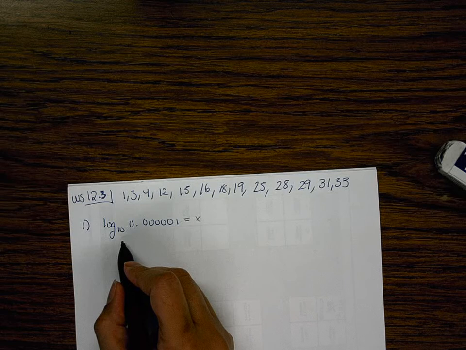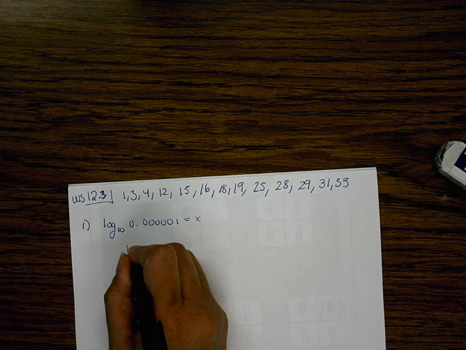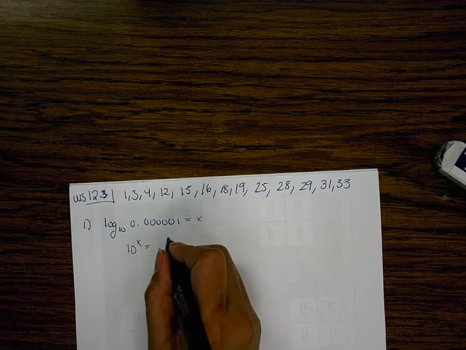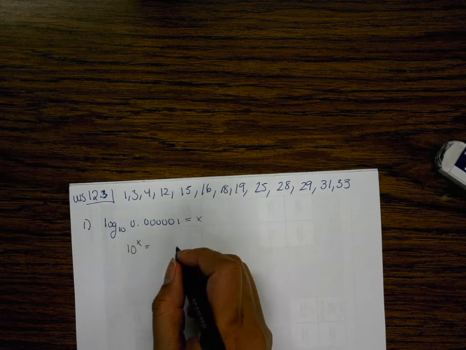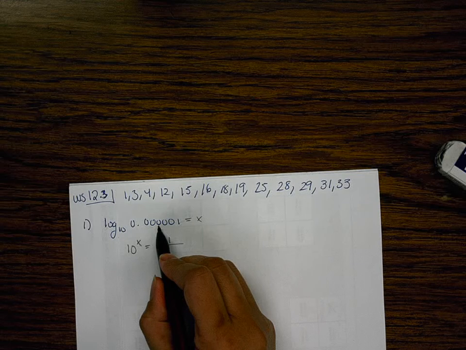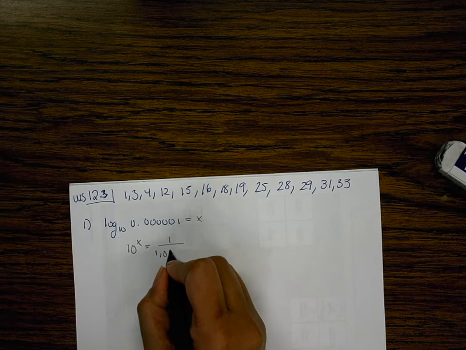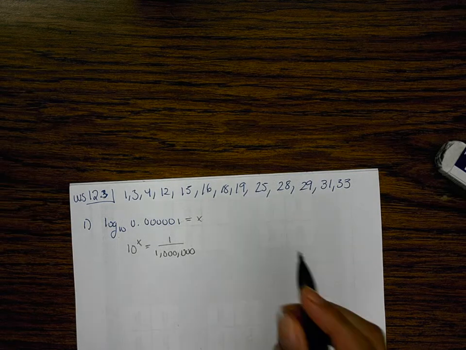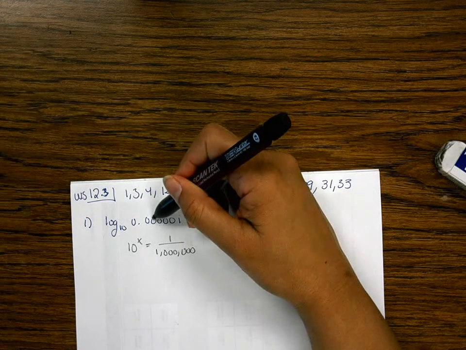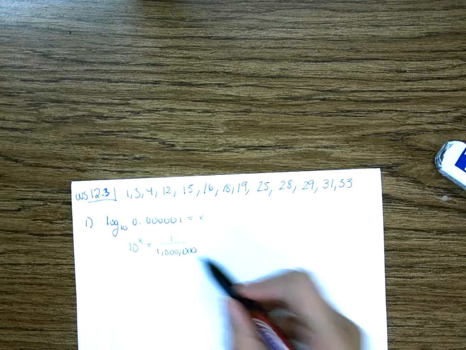And I'm going to do the wraparound. 10 to the x power, that's how logarithms work. 10 to the x power equals. And I'm going to change this to a fraction. 1 over tenths, hundredths, thousandths, 10 thousandths, 100 thousandths, millionths. Or an easy way is just count everything including the 1. 1, 2, 3, 4, 5, 6. There's going to be 6 zeros.